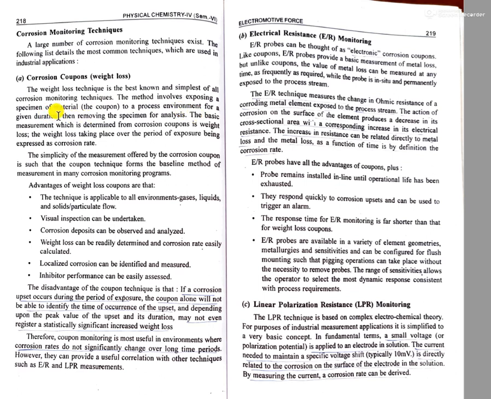For a given duration we expose this specimen to the corrosive environment, and then remove the specimen for analysis. After that duration we take the specimen and analyze it, like how much weight is lost from the sample.